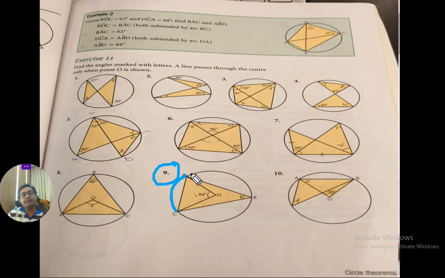ये ऐसी है, सेंटर पे क्या किया एंड इसमें क्या किया, दोनों के बीच में रिलेशन किया एंड यू कैन सॉल्व इट आउट. क्लियर और नॉट? क्वेश्चन नंबर 10. ये सेंटर पे 80 डिग्री किया है, तो सरकमफरेंस में इसका आधा करेगा. सो डी कितना करेगा? हाउ मच इट इज? इसका आधा 44 हो गया. डी इज 44.